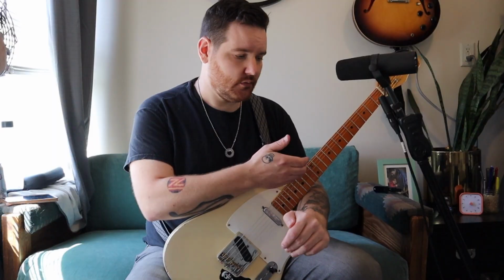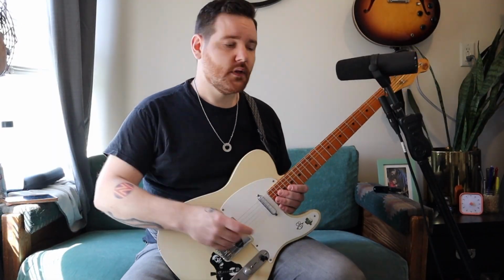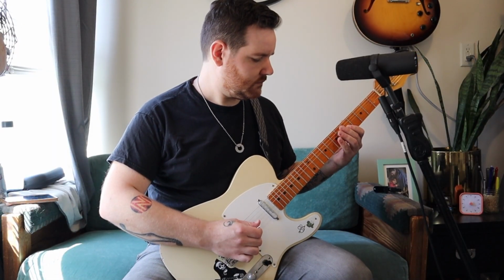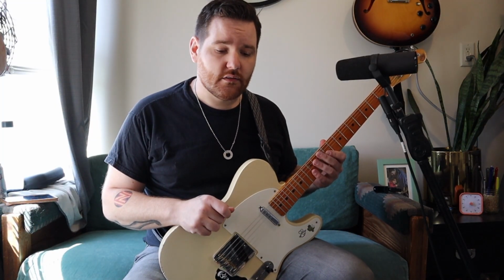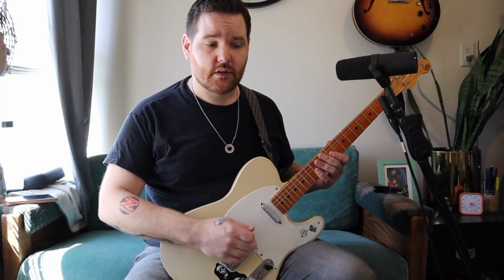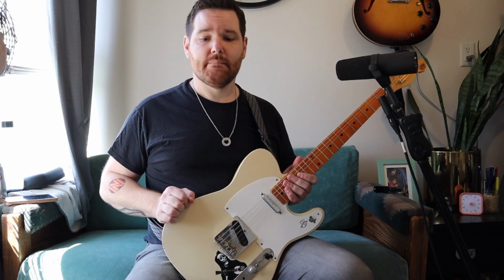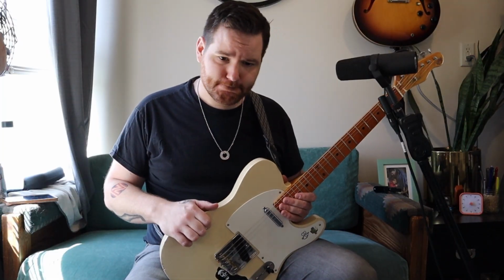A major third is the distance of 4 half steps, or on the guitar, 4 frets, like this. The notes C, then E. A minor third is 3 half steps, or 3 frets on the guitar, and we have C to E flat. So the difference between the two is simply 1 half step, or fret.